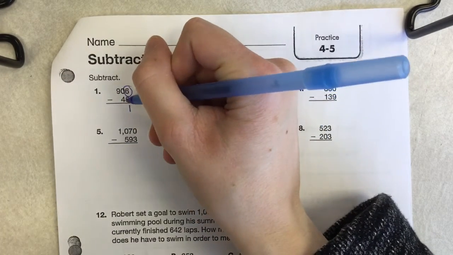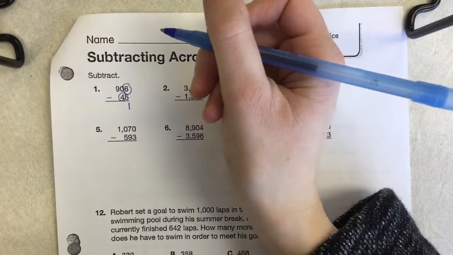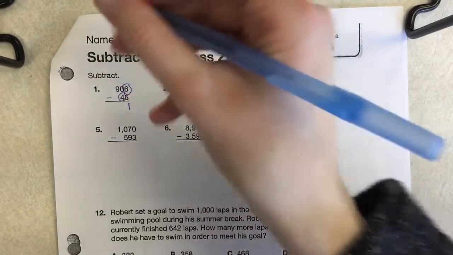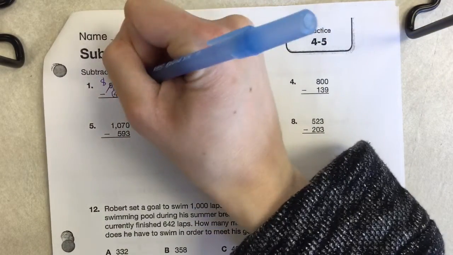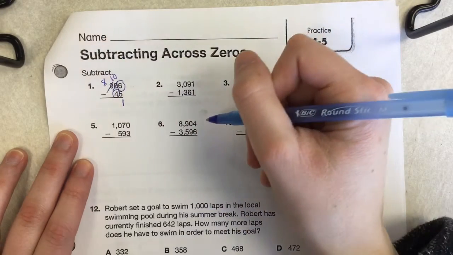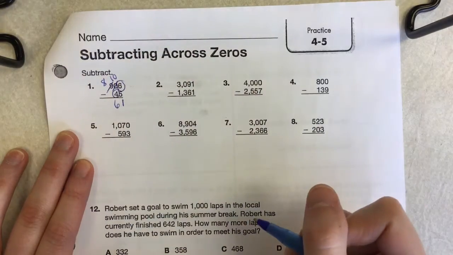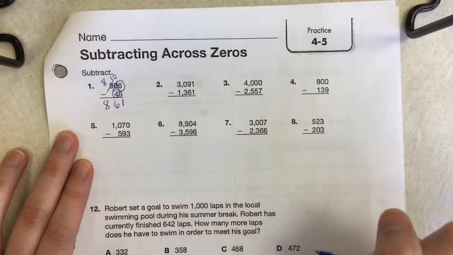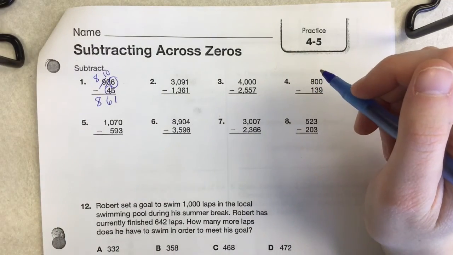Then I have 0 minus 4. This time I have more on the floor. I'm going to circle where there's more. So I have to go next door and get 10 more. So I'm crossing out the 9. I'm taking a 10 away, so it becomes an 8. And then I'm adding a 10 to the 0, so it becomes 10. Now I can subtract. 10 minus 4 equals 6, and 8 minus nothing equals 8 to get an answer of 861.